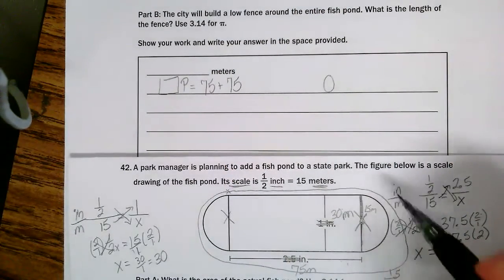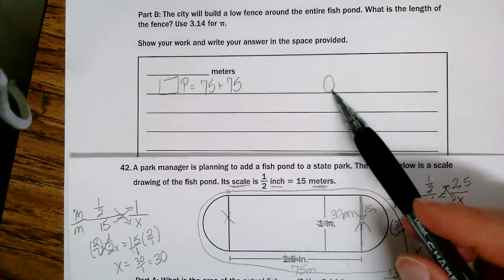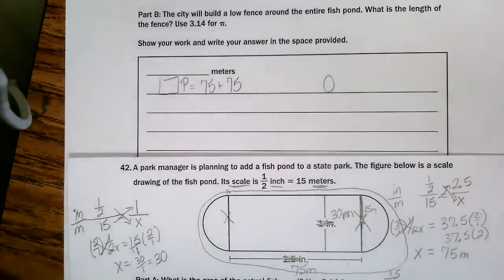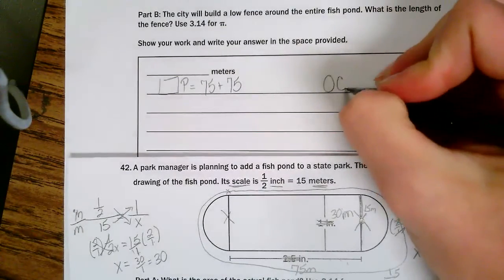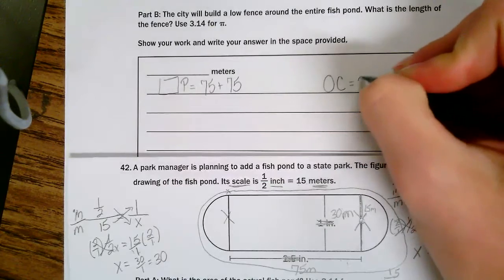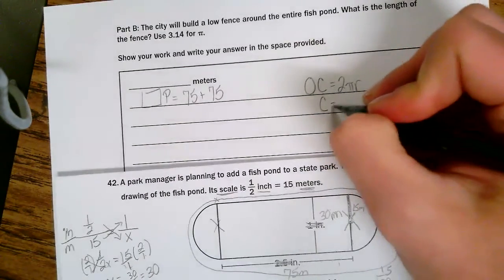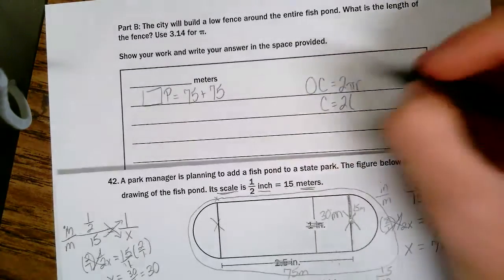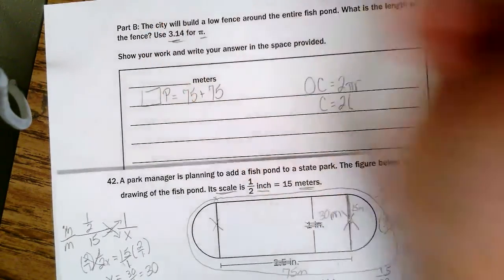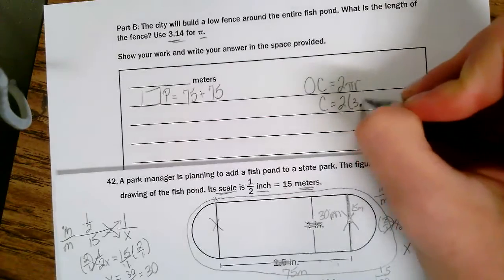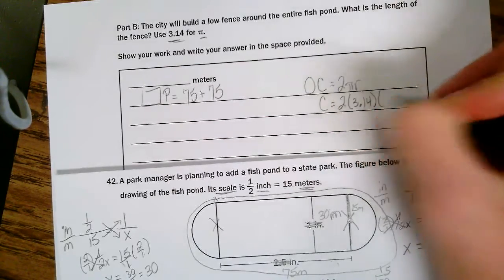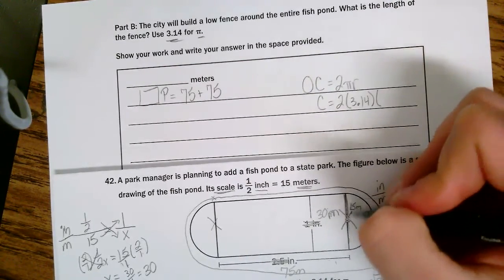Now to get the perimeter of a circle, remember that's the distance around the whole outside of a circle, I'll use circumference. Circumference equals 2 times pi times my radius. So circumference equals 2 times 3.14 for pi, times my radius, which we said was 15.